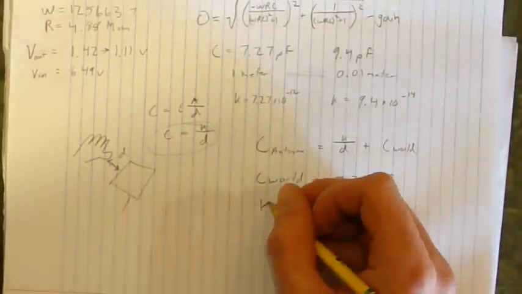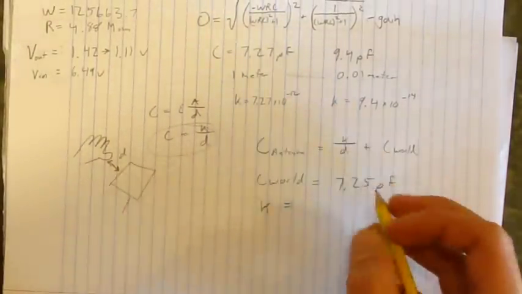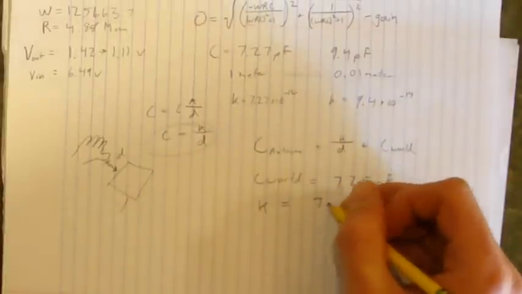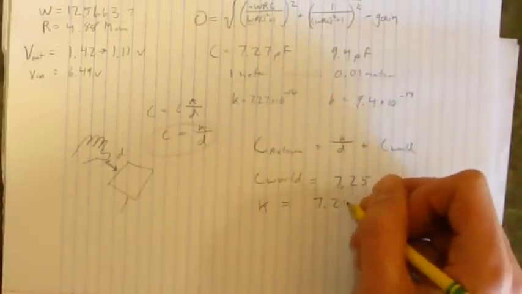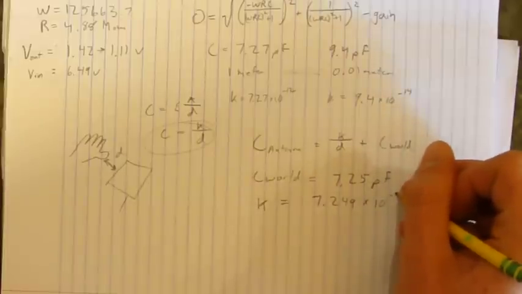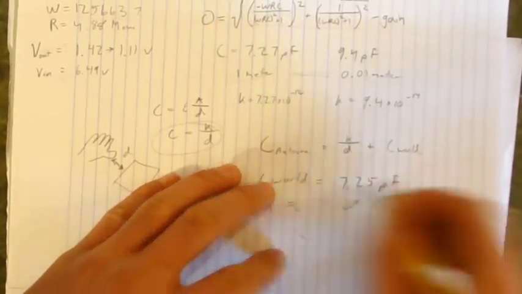And the k, which is our coefficient for the capacitance, is equal to 2.141 times 10 to the negative 14th.